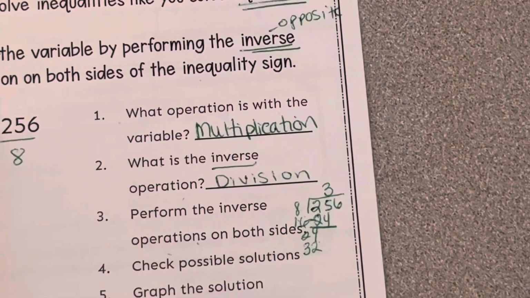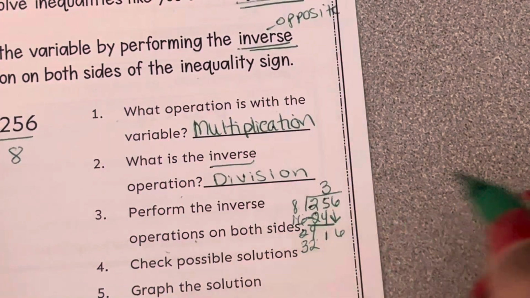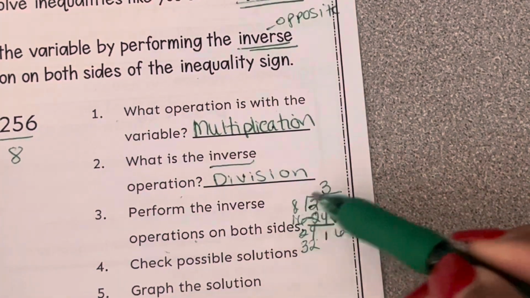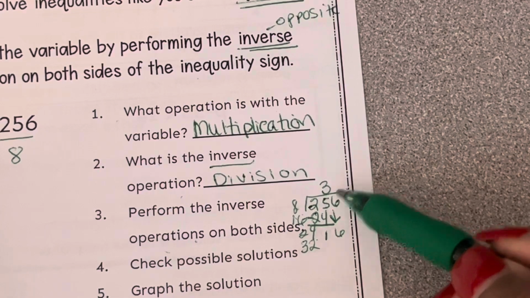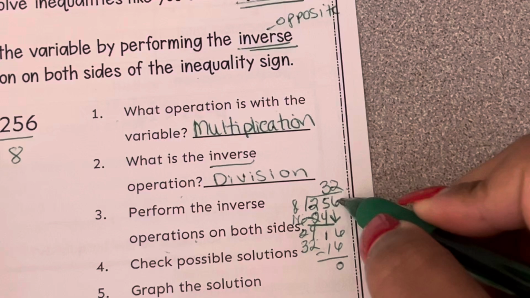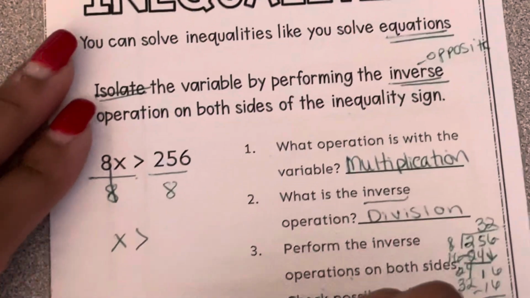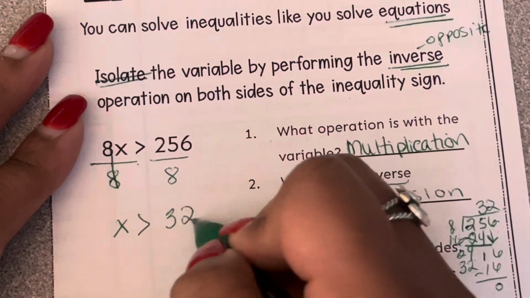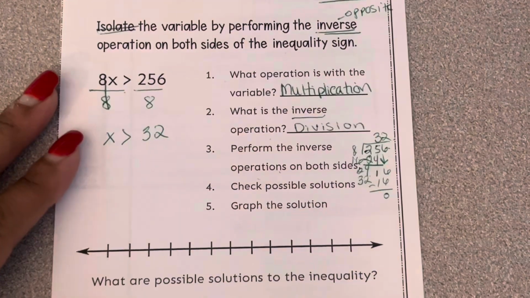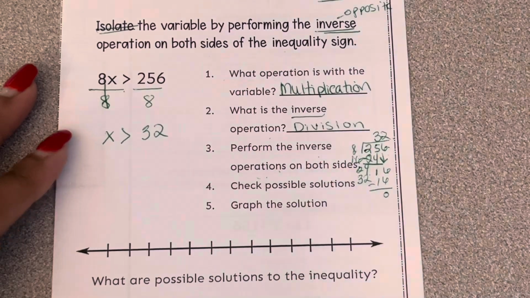Okay, and then we're going to do 25 minus 24. That's going to give us 1. Bring down the 6. And then 8 times 2 is 16. So 256 divided by 8 is 32. So I'm going to come back over here, put 32. Okay, so we just performed the inverse operation on both sides.